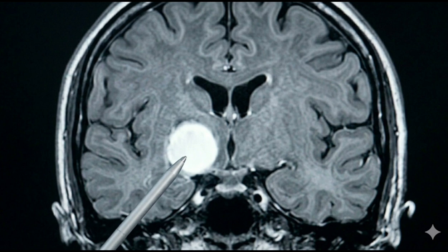Clinical considerations: the location of this finding is critical because it is near the optic chiasm, where the optic nerves cross. Pressure from a mass in this area can lead to visual field deficits. Clinical management typically involves a combination of neurological exams, hormone level testing, and consultation with a neurosurgeon or endocrinologist.